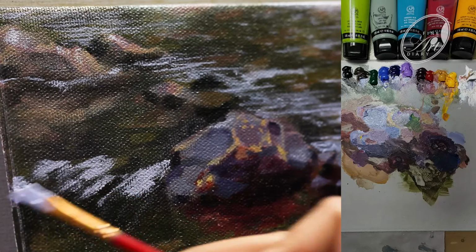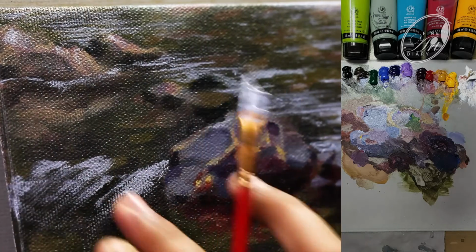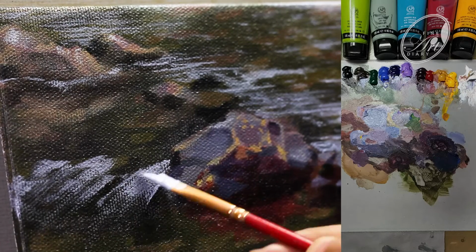In this area also I am showing the change of the plane, and definitely it will affect the water flow, and that is what I am doing right now.